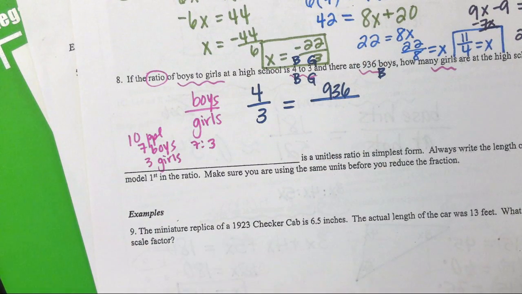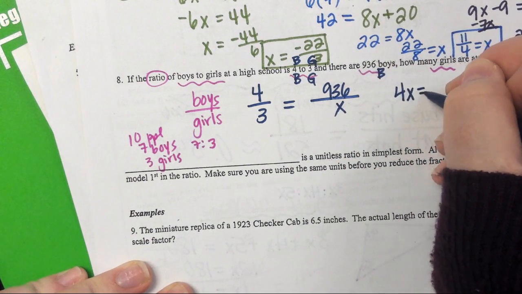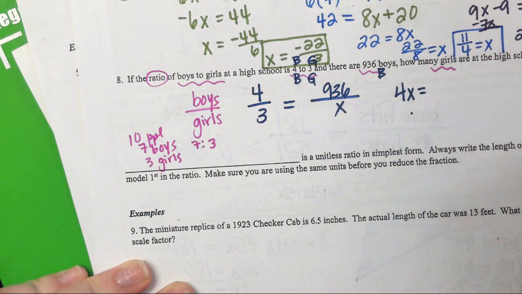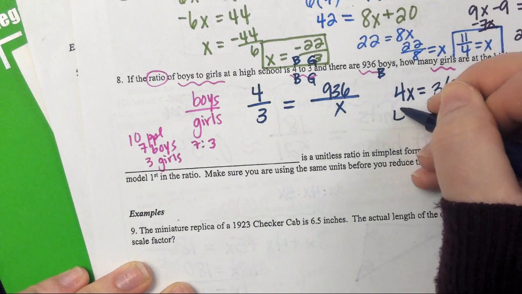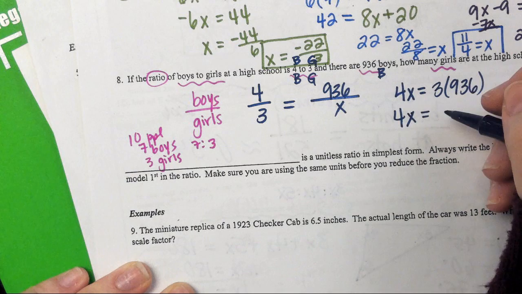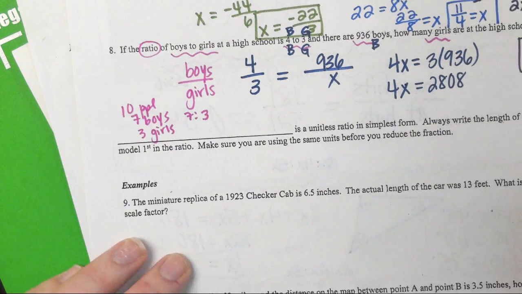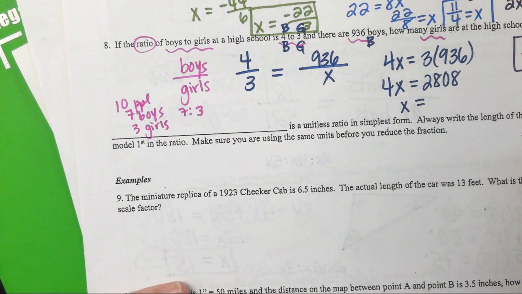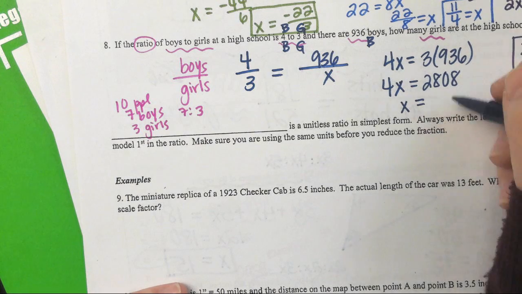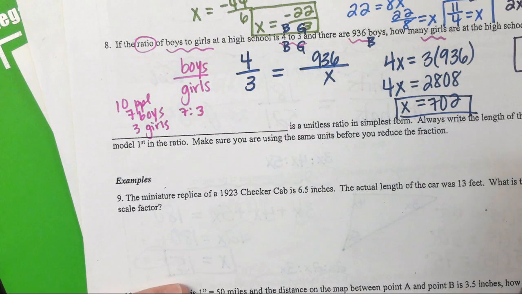What do I put in the denominator? X. When I don't know what to do when I'm solving, I put an X. I cross multiply and I get 4x equals some number. So 4x equals 28. I thought it was 2808. Is it not? Somebody multiply. Okay. I thought it was 2808. And then, so when I divide by 4, I get x equals 702? Yeah. Okay. So how many girls are at the school? 702 girls.